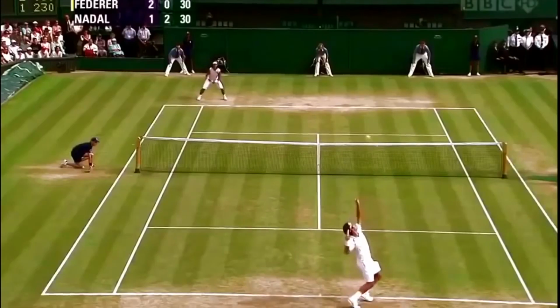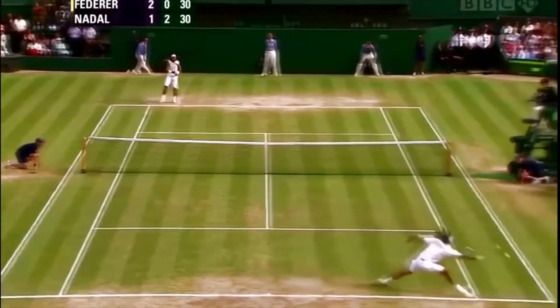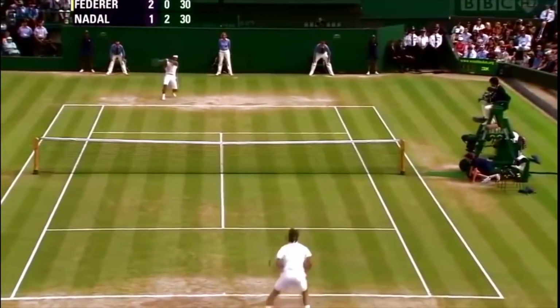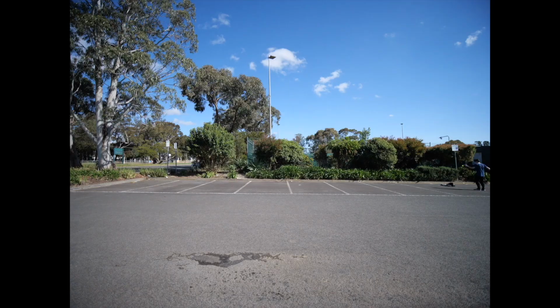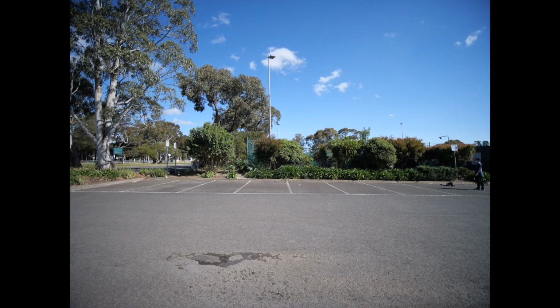So I'll be tackling everything Hawkeye does step by step individually. I wanted to start with modelling how the ball moves after a shot. I went down to the local club to get some slow-mo shots on the court.